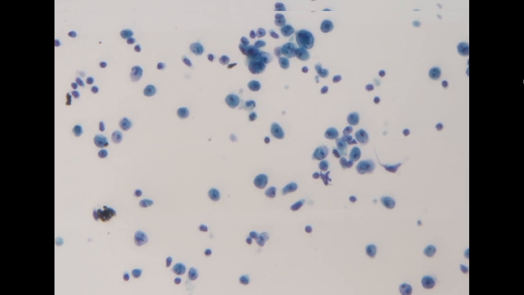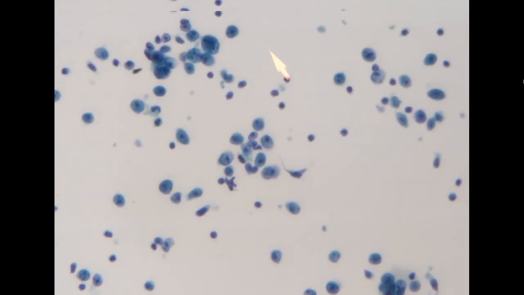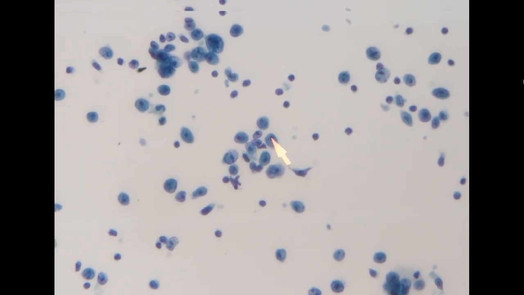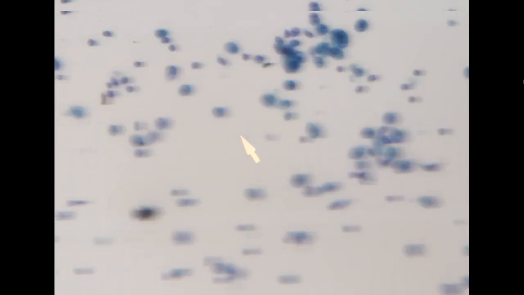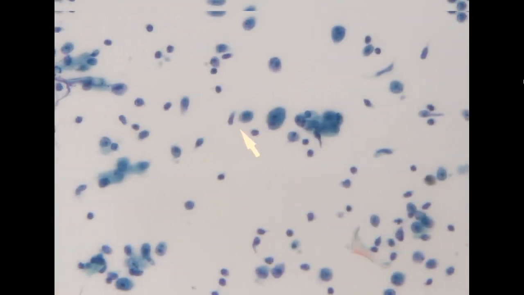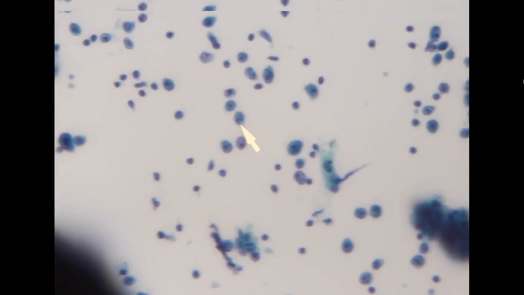So we see mostly individual cells. In the background, we can still appreciate some reactive, mature lymphocytes. But if you compare the size and the shape with these highly atypical enlarged cells with prominent centrally located nuclei, these cells are definitely abnormal and big, and they show high-grade morphological features.